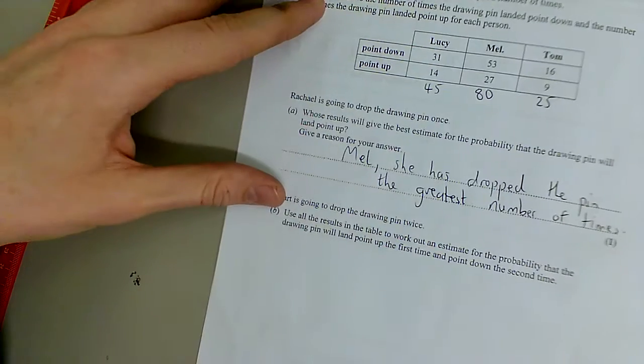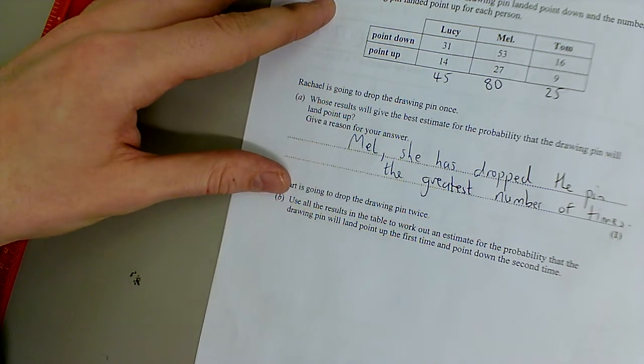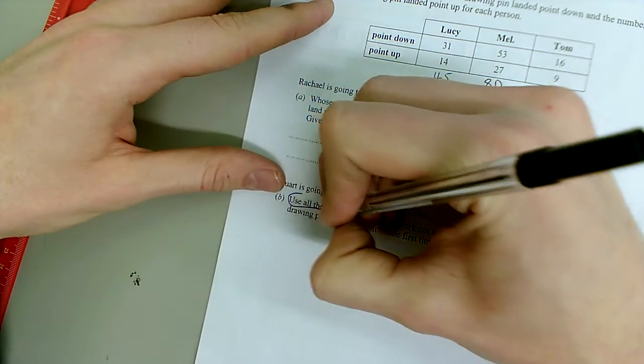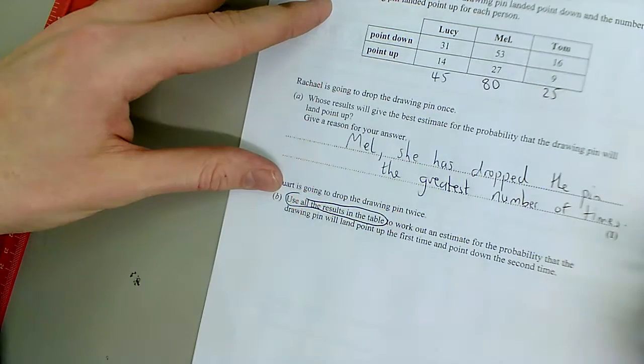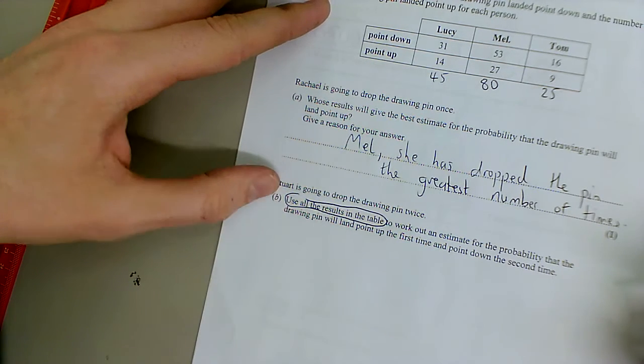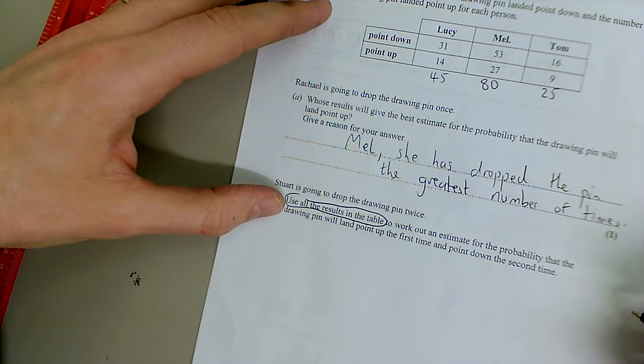Alright. Stuart is going to drop the drawing pin twice. Use all the results in the table. Some of you didn't do this. Work out an estimate for the probability that the drawing pin will land point up the first time and point down the second time.